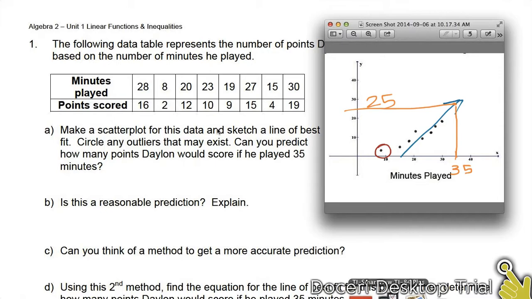Now, is this a reasonable prediction? I can see that my line seems to be a line of best fit. It looks like a good prediction, but if the number of minutes that they have given me were to be like 115 or 120, then projecting that to the line and finding the y would be a very hard task to do. So there should be a different method. Can you think of a method to get a more accurate prediction?